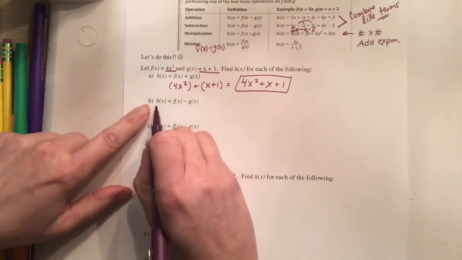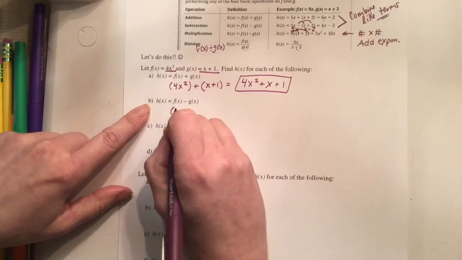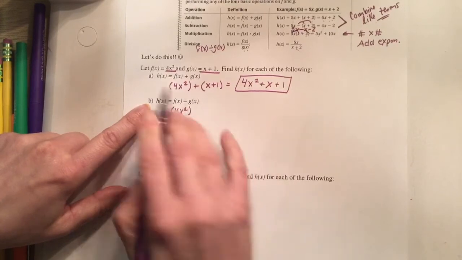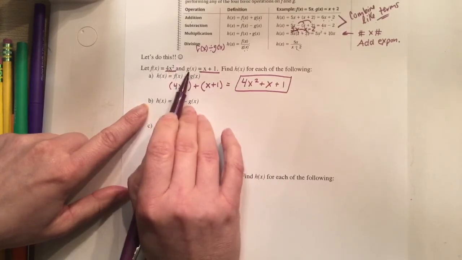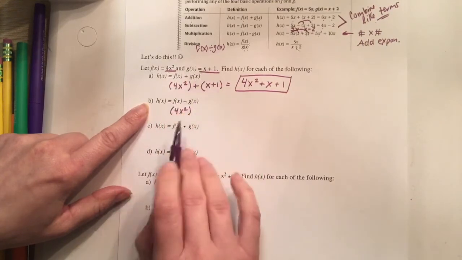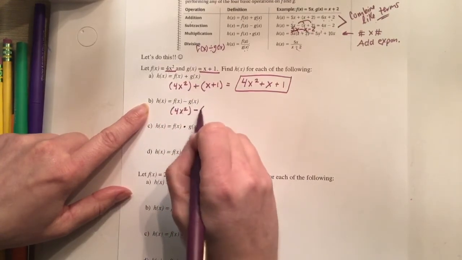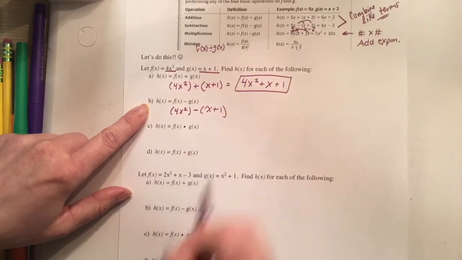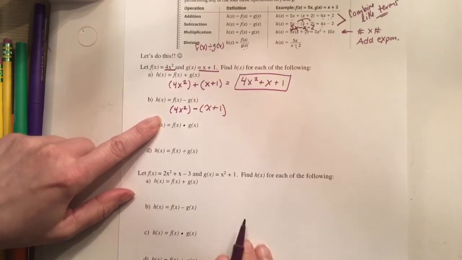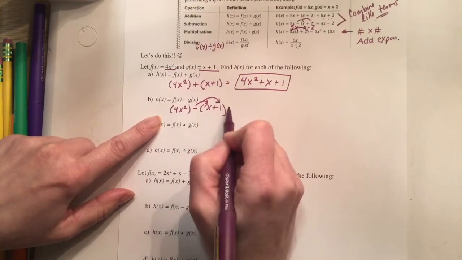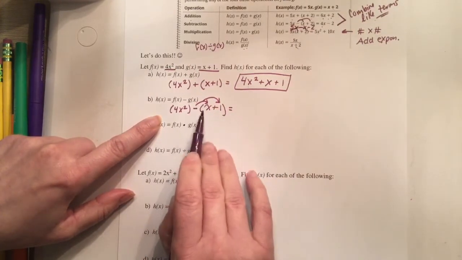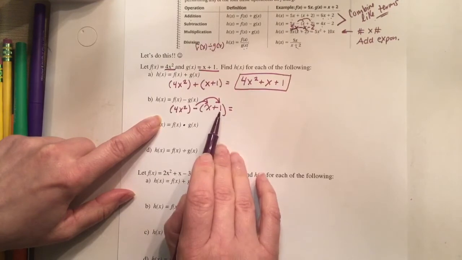Okay, if I go to part B, f of x is 4x squared, and that's what it tells us right here. G of x equals x plus 1. I want to take f of x minus g of x. The only trick when you're subtracting is to remember that you have to distribute the negative into the group that follows that minus sign.